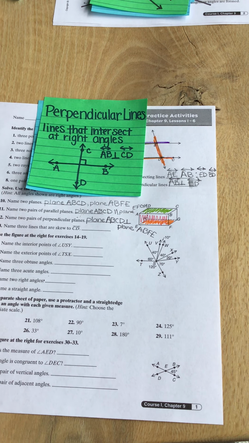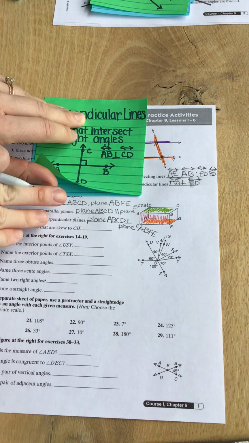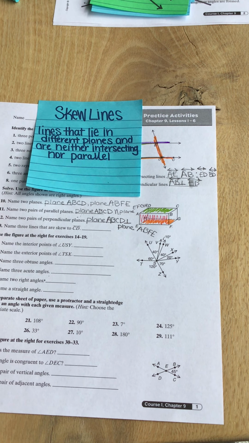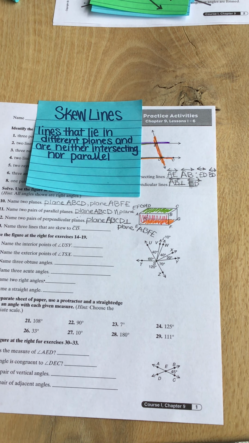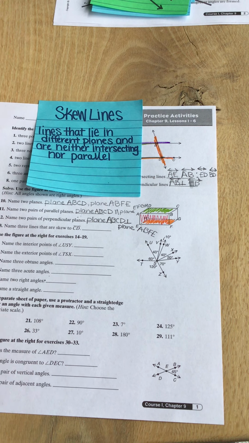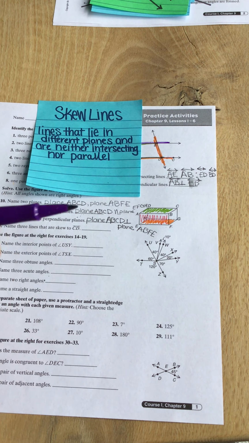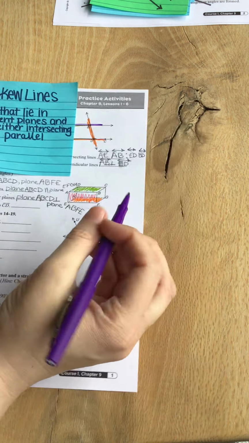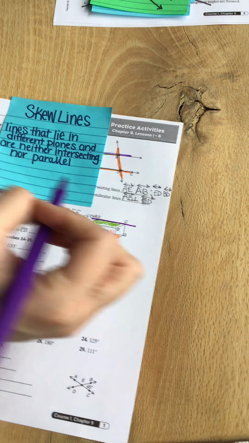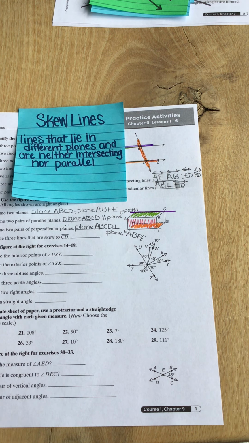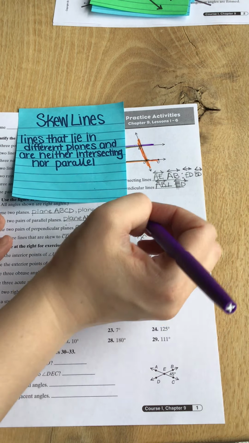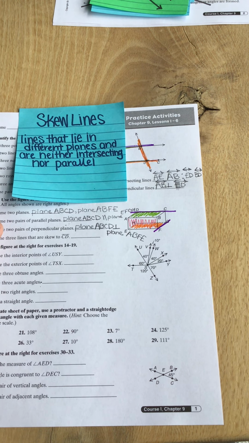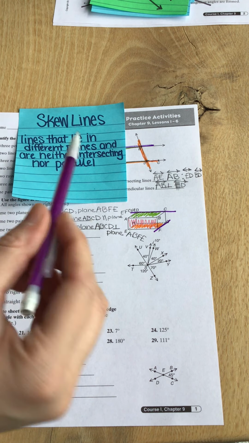Okay, there we go. We are grooving now. Name three lines that are skew to CD. Okay, well, skew lines are lines that are in different planes and are neither intersecting nor parallel. So I'm looking for line CD. Okay, there's my line CD. So I'm looking for skew lines. Well, the first one I see is FG. And then remember, they can't be parallel.